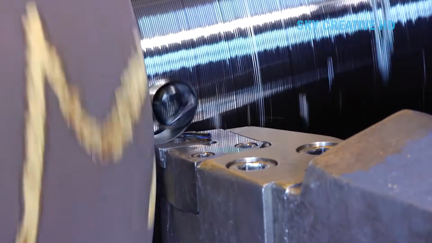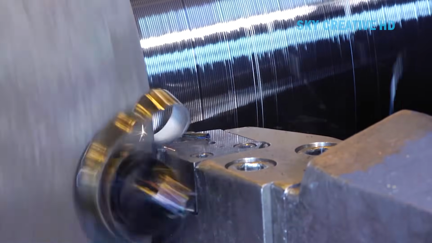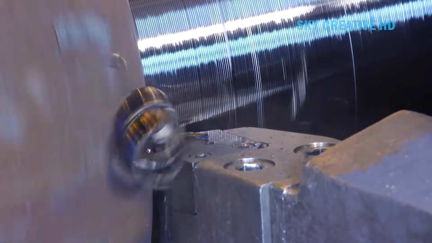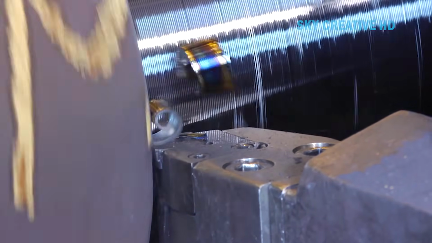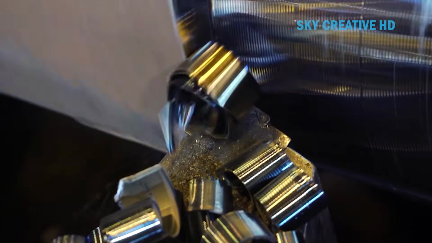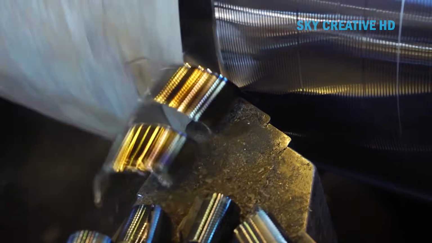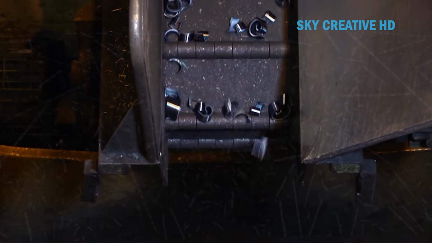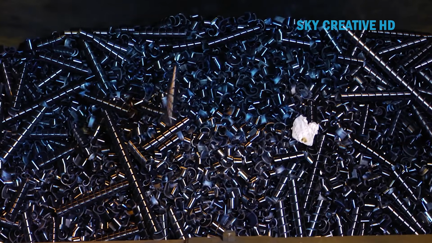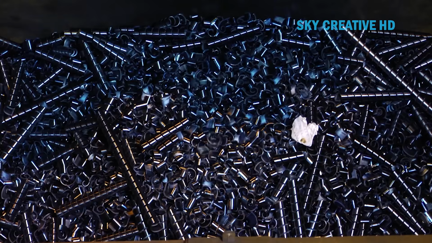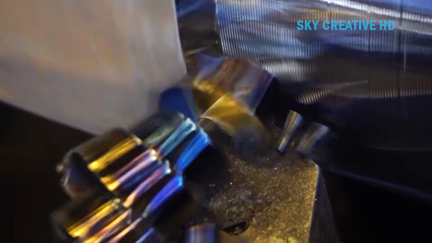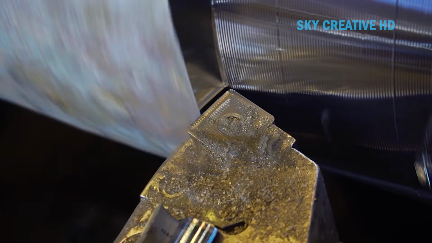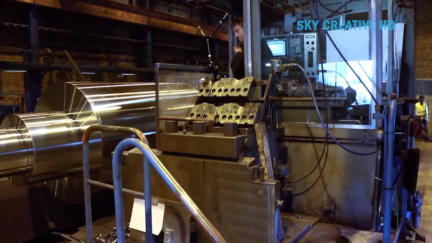The crankshaft design is based on the engine specifications, including the number of cylinders, stroke length, and load requirements. Engineers use CAD software to create detailed designs. Typically, crankshafts are made from high-strength steel alloys, such as chromium-molybdenum steel, due to their excellent fatigue resistance and durability. A billet of steel is heated to a high temperature, around 1200 degrees Celsius, to make it malleable.